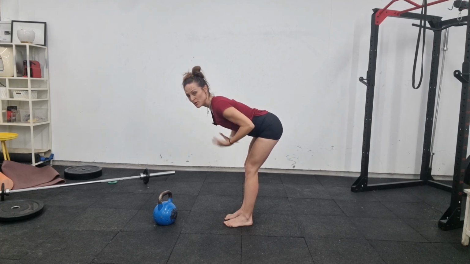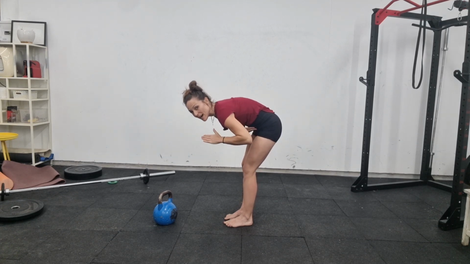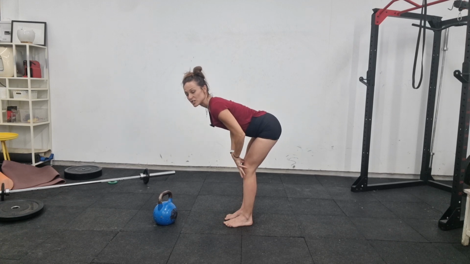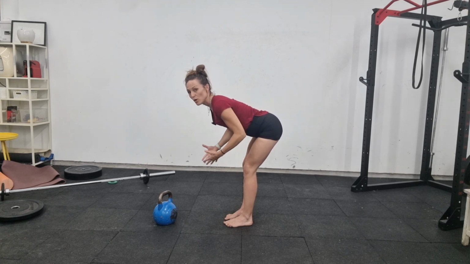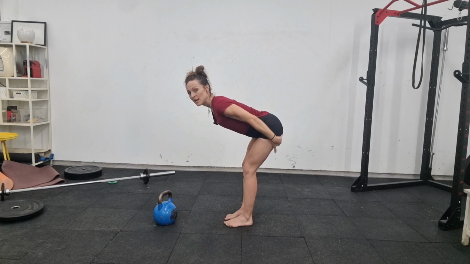In the bottom of this movement, my back is completely straight. There's no rounding of the spine. My knees are just a little bit bent to help me get into the movement, and I feel a big stretch down the backs of my hamstrings.